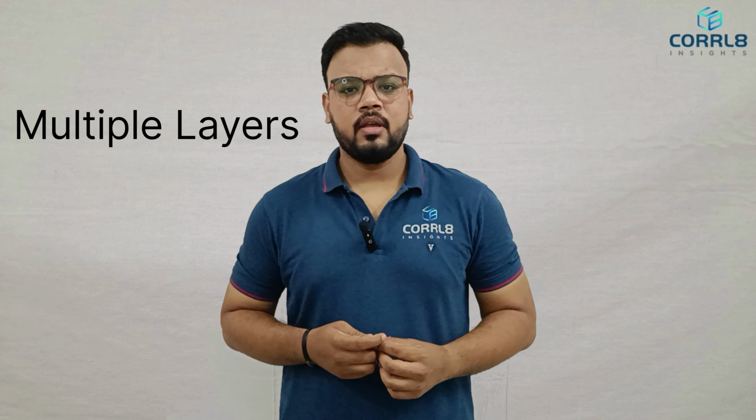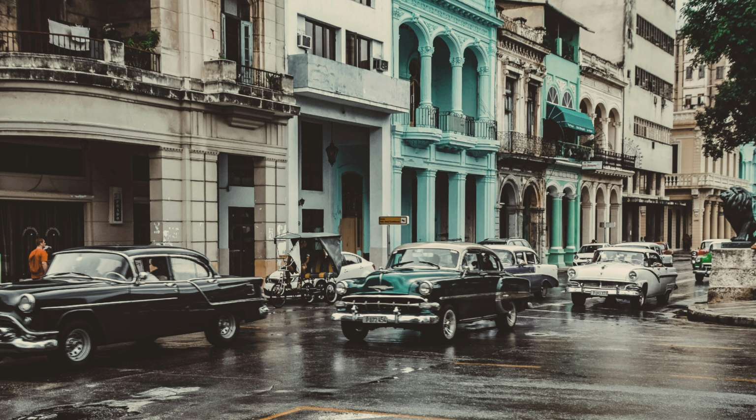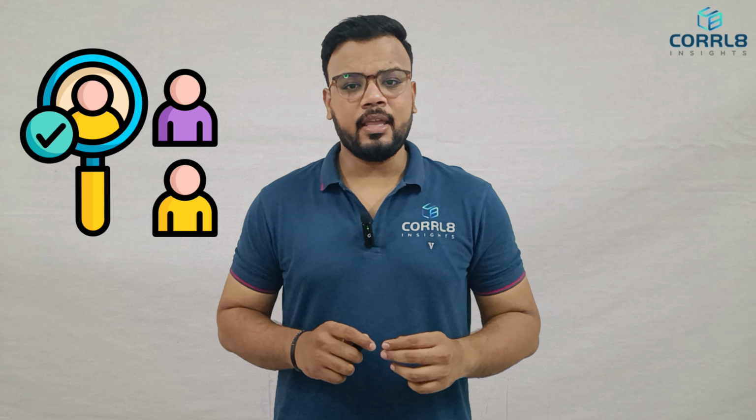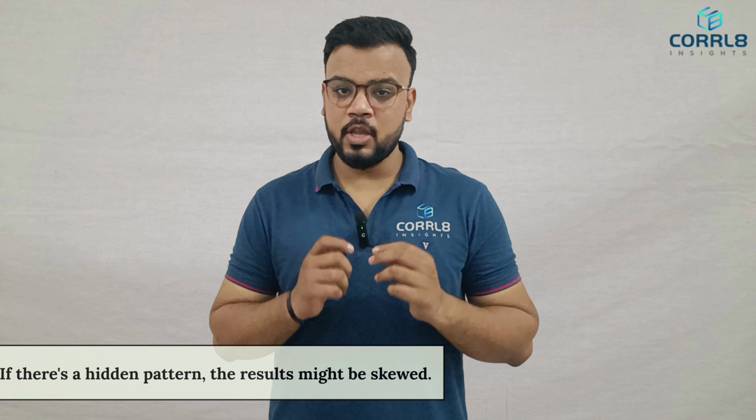Fourth is multi-stage sampling. This involves multiple layers. Say, picking cities, then shops, then customers. For example, a fitness brand might first select cities, then gyms, then gym goers of age 20 to 30. It is flexible and efficient, but each stage must be planned carefully. Fifth and last is systematic random sampling. Here, you pick every nth person, like every 10th shopper in a supermarket. It spreads out responses and is easy to manage. But if there's a hidden pattern, like only morning shoppers, results could be skewed.